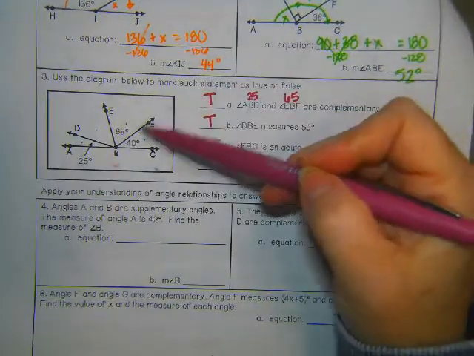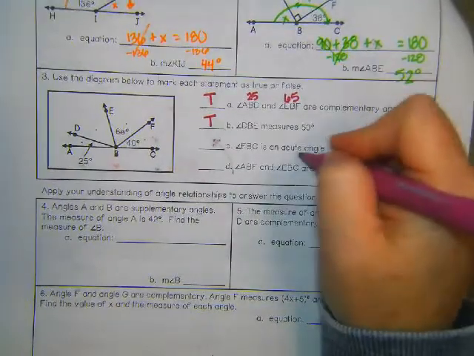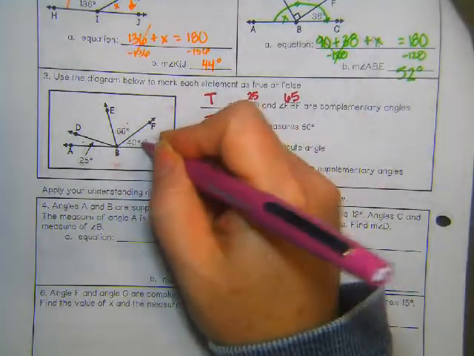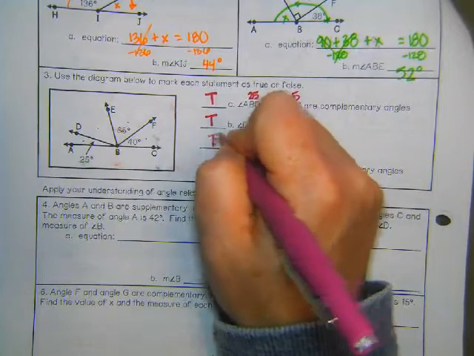Angle FBC is acute. Is FBC less than 90 degrees? Yes, it is. So that is true.